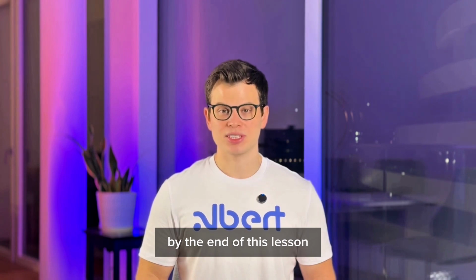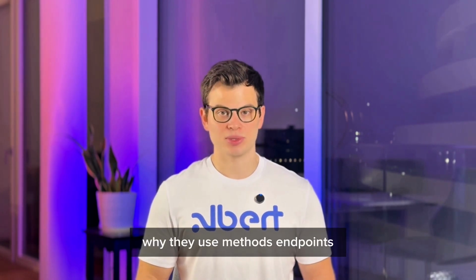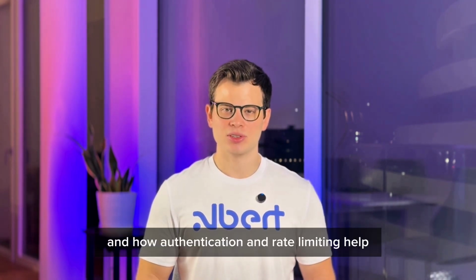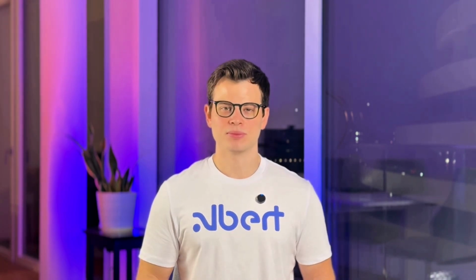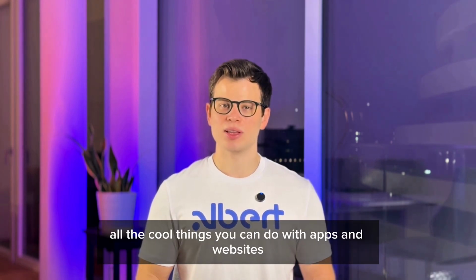This is to make sure everyone gets a fair chance to use the API. By the end of this lesson, you'll understand how APIs work, why they use methods, endpoints, status codes, and JSON, and how authentication and rate limiting help make sure everything runs smoothly. APIs are like the magic behind all the cool things you can do with apps and websites.